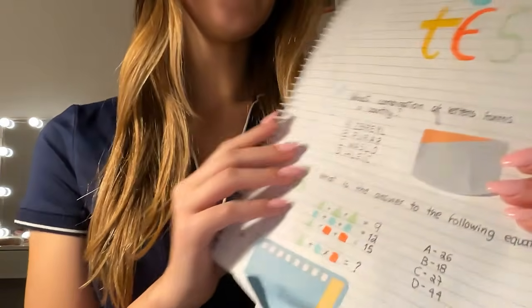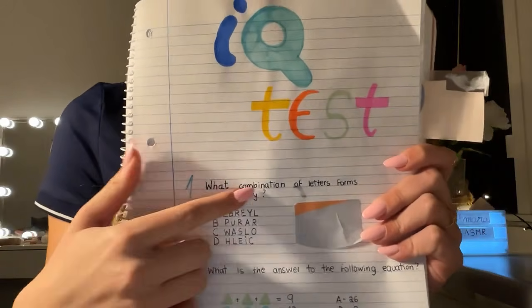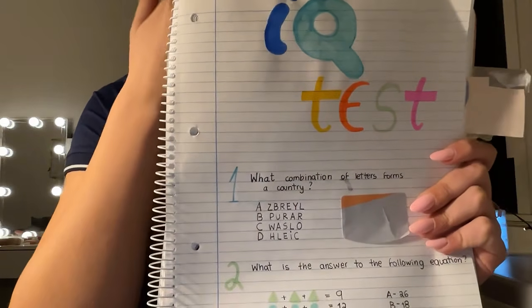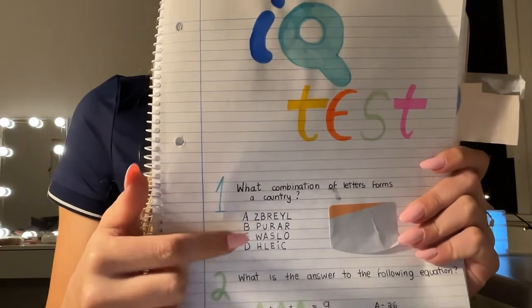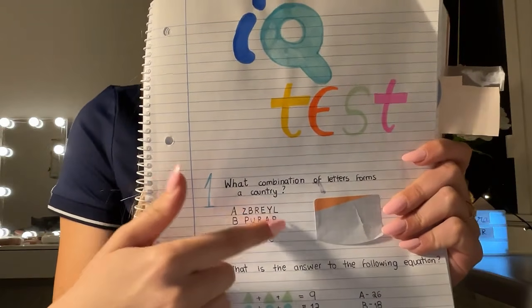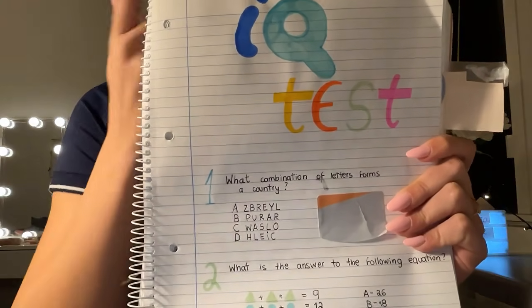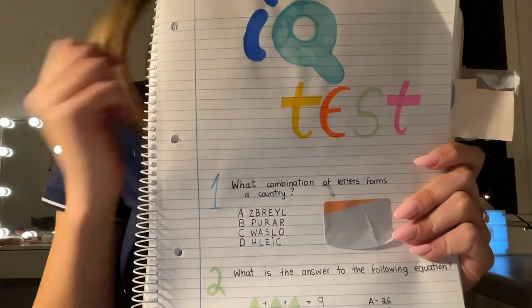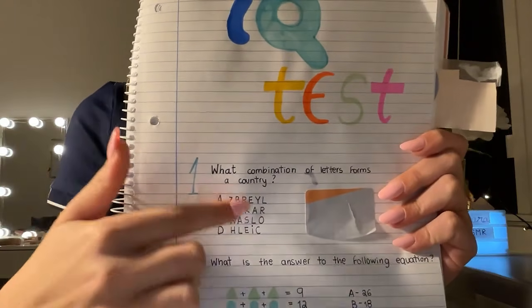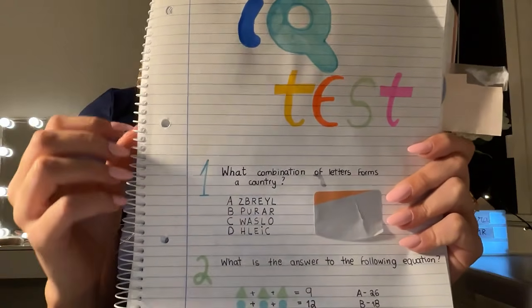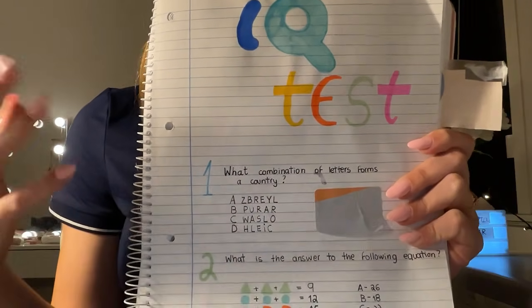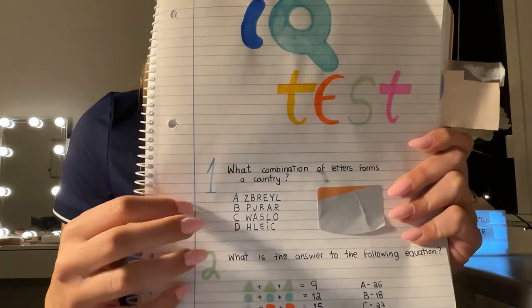So question number 1 asks, what combination of letters forms a country? So we have 4 options: A, B, C, and D, and combinations of random letters in each option. Only one of these options actually forms the name of a country. I'll give you some time to look at the options and try to organize the letters in a way that will form the name of a country.